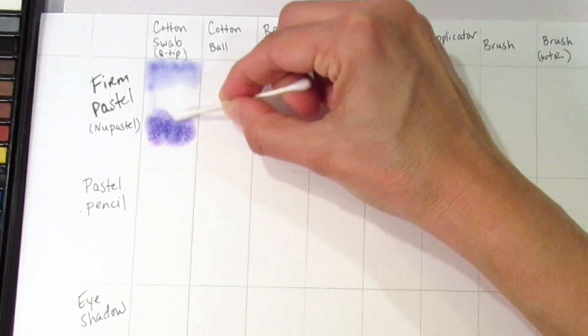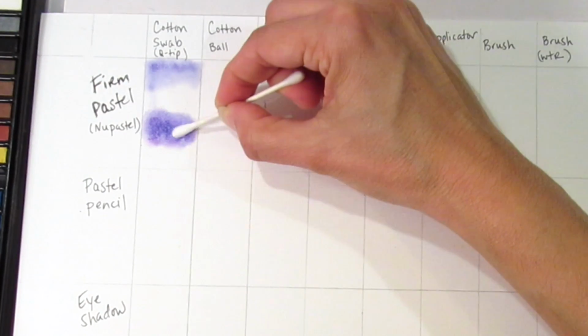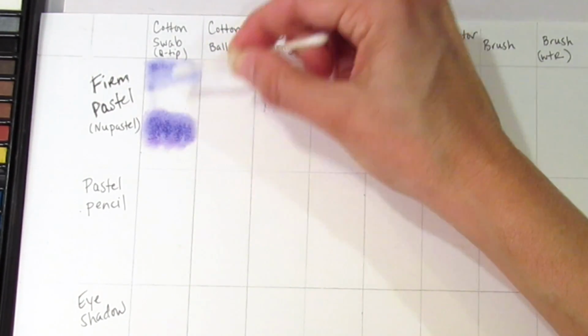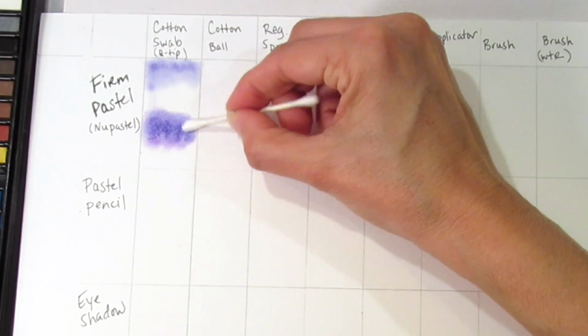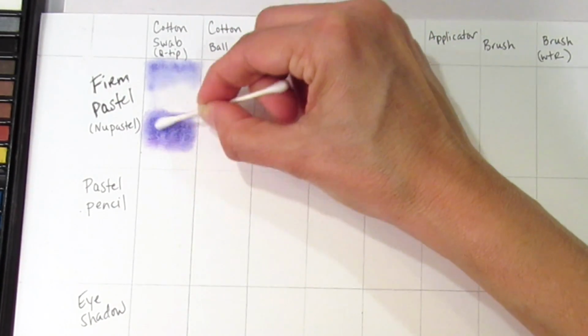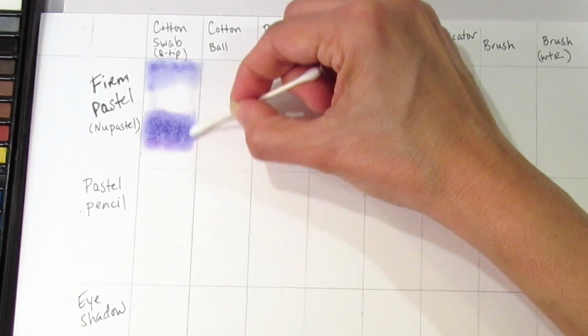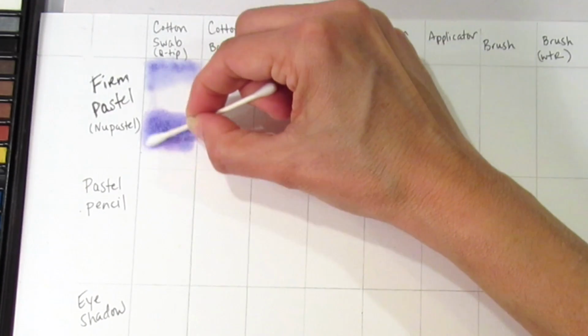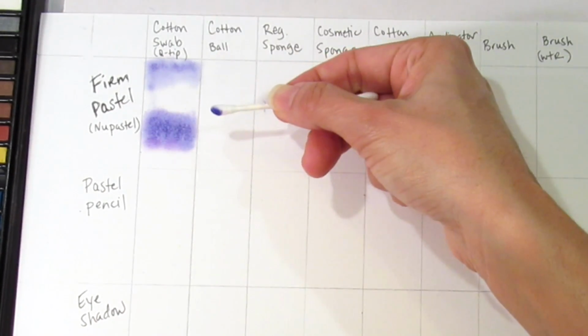You'll notice that the tooth of the paper is showing a little bit of its surface because it has gripped onto the pastel. In other words, this is a softer area. It almost has a cloud-like effect, but you can see the darker areas of where the pastel made contact with the paper here. And what I'm doing is moving it from the top of the surface into the grooves of the tooth of the paper this way.